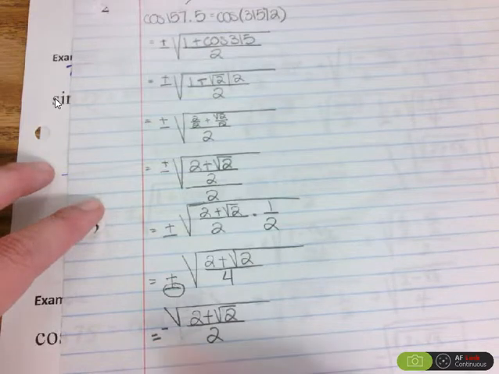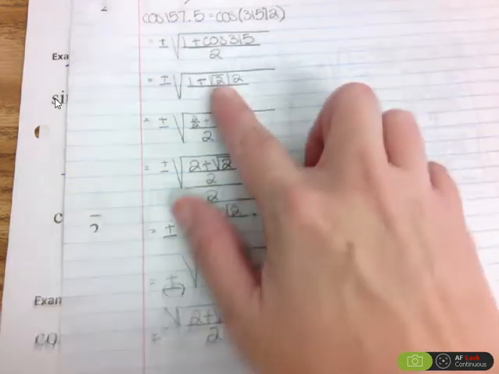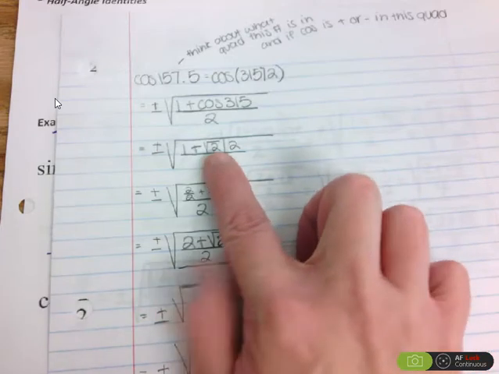Wait, is it the quadrant the original angle is in, or the one we're dividing by 2? Good question. Delaney asked a good question. Quiet down. She wants to know, are we talking about the quadrant that the original angle is in or the one that was double? We want the cosine of 315 for this number.